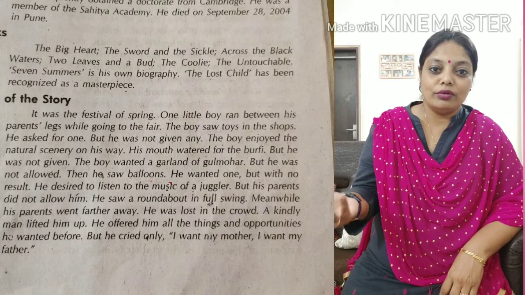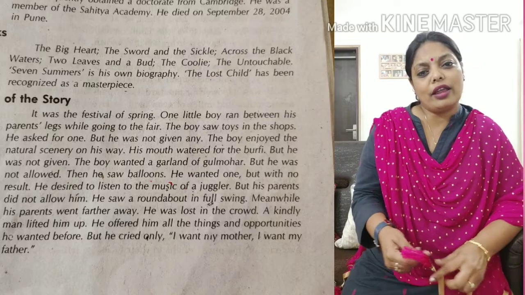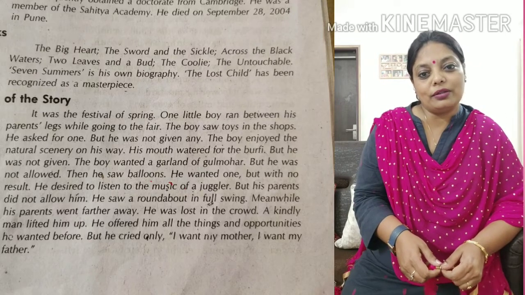Then he goes to the balloon fellow. You want a balloon, you'll feel nice. And he's crying bitterly, no, I want my father, I want my mother.